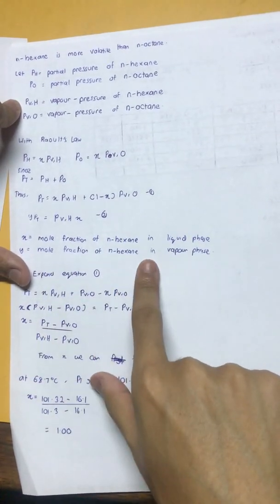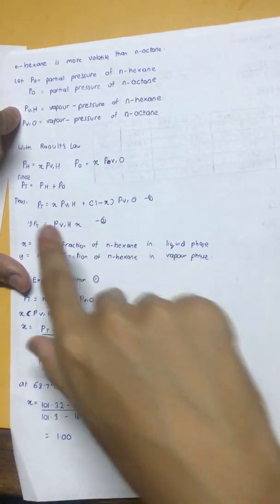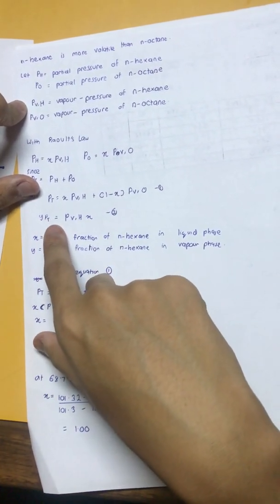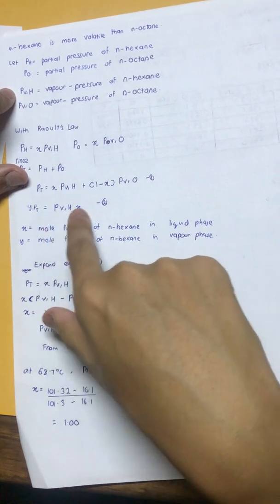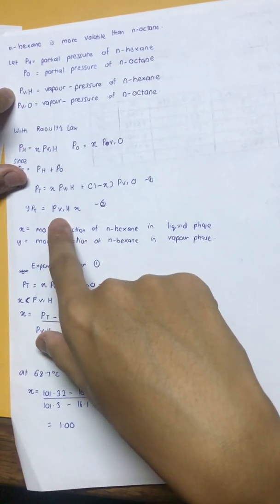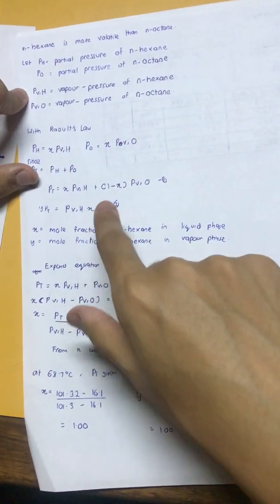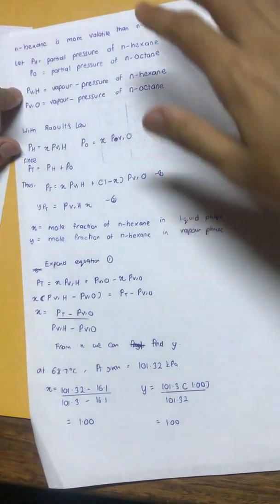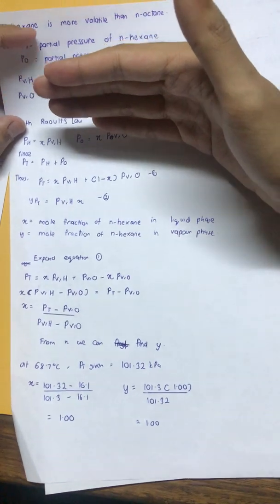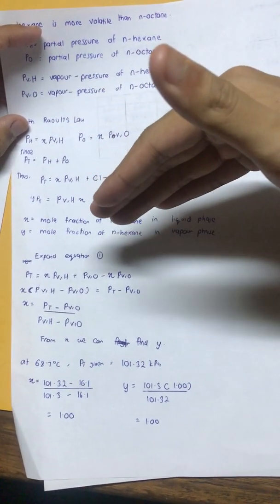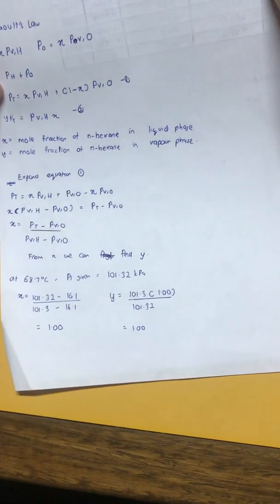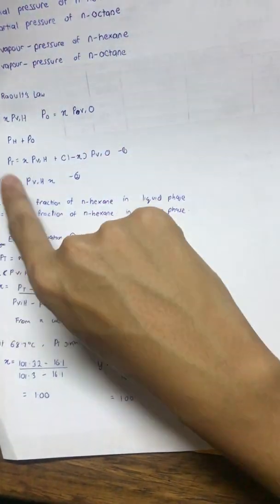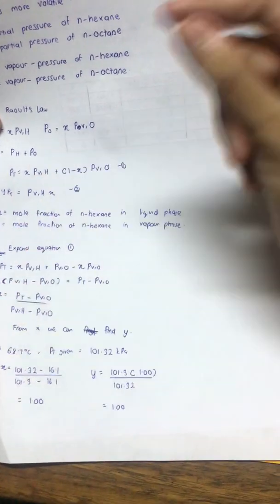From here we can find the mole fraction of N-hexane in the vapor phase, which I defined as Y. So Y times the total pressure equals the vapor pressure of N-hexane times the mole fraction of N-hexane in the liquid phase. Now that we've listed all the equations, we can proceed with our problem, which is to find the values of X and Y so that we can plot the graph.